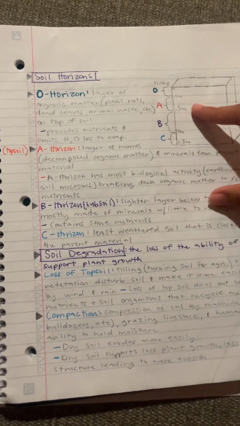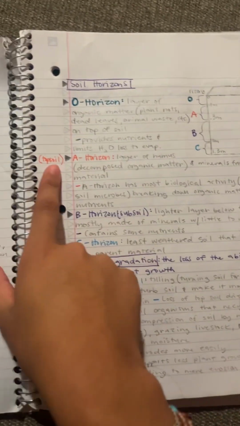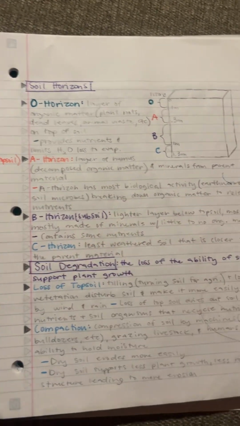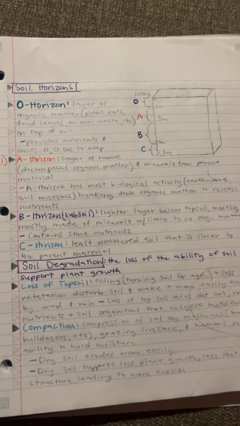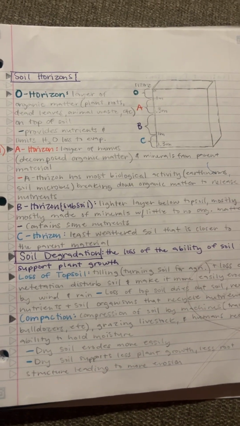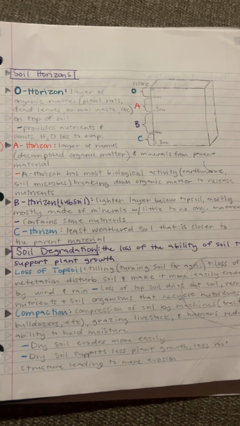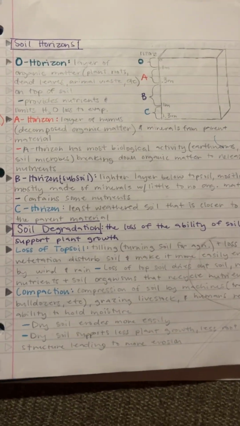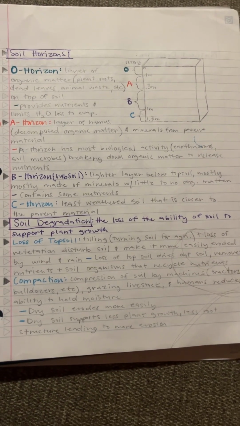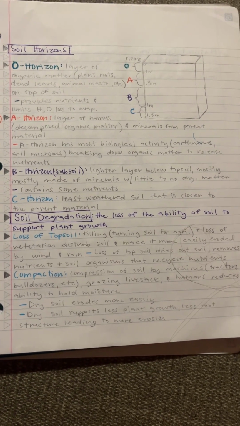So then next you move down to the A horizon, which is also the topsoil, the layer of humus, decomposed organic matter, and minerals from parent material. The A horizon also has the most biological activity, like earthworms and soil microbes breaking down organic matter to release nutrients. Then you have the B horizon, which is the subsoil, the lighter layer below topsoil, mostly made of minerals with little to no organic matter.